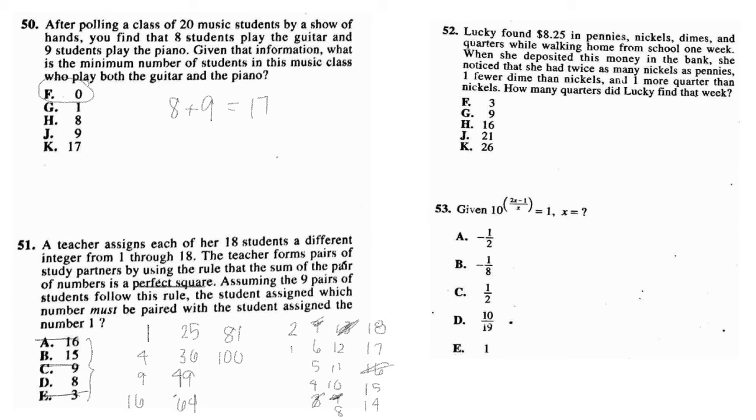Well, does 8 have to be paired with 1? Well, let's see. 8 and 5 is 13. Oh, 8 and 17 does 25.